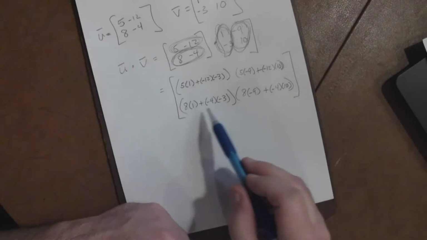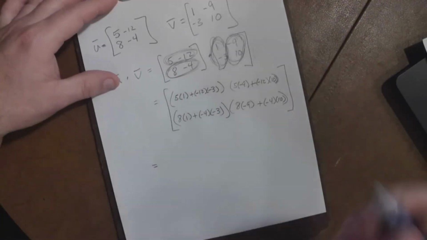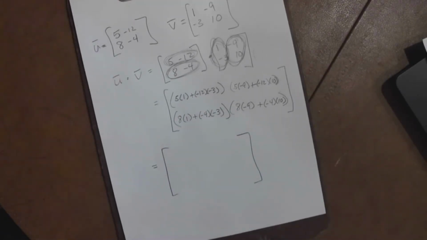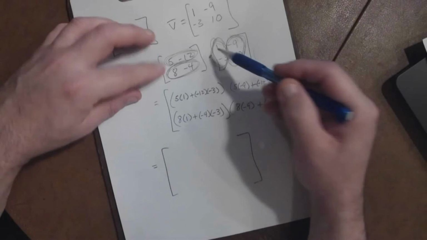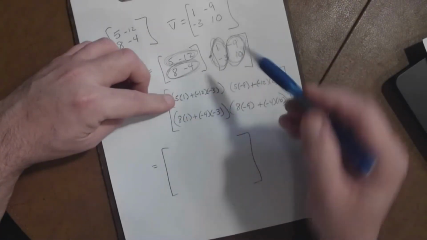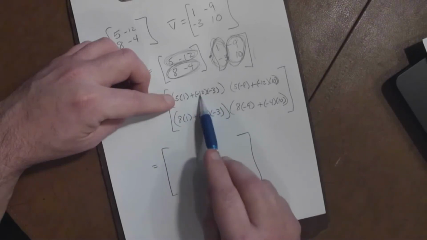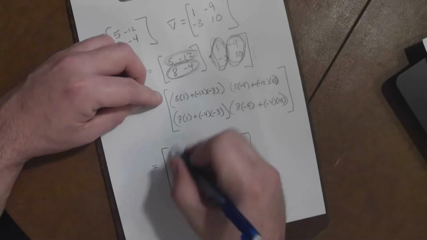Right? Now to complete this matrix, that is the dot product of U and V, we just simplify each of these quantities. And like I said, you could have been doing that along the way in your head, but I do caution you, watch your signs as you perform that process, right? It is 5 times 1, which is 5, plus negative 12 times negative 3. Now that product is positive 36, so you're going to be adding 36 to 5, and that is 41 in value.